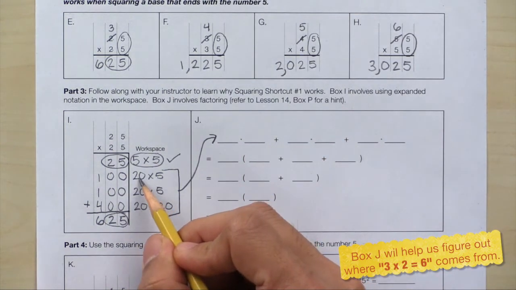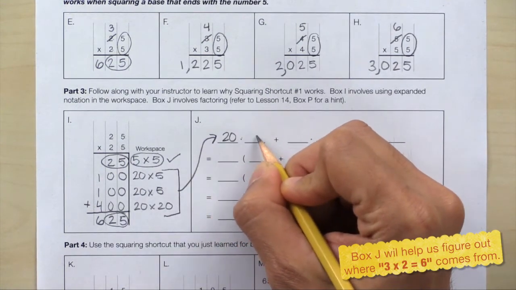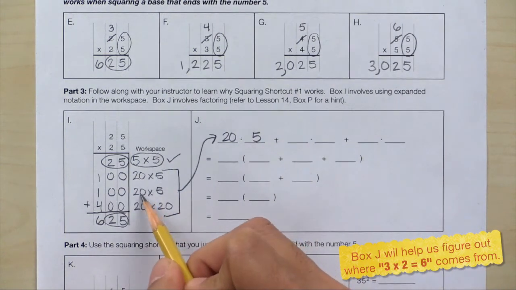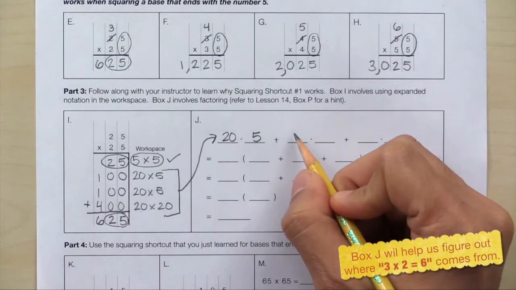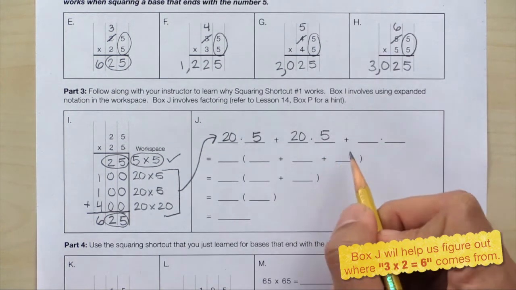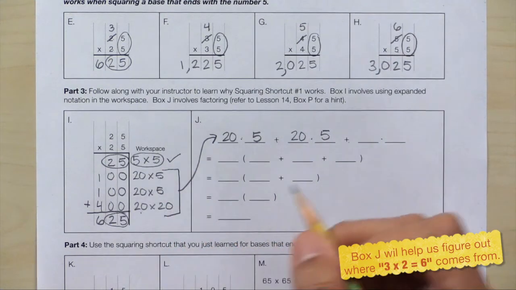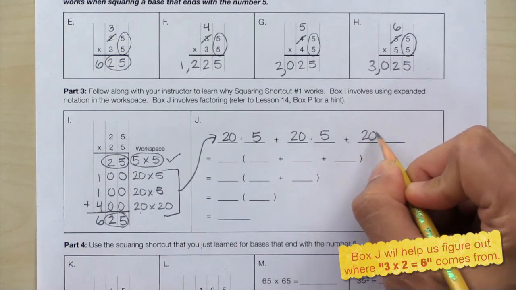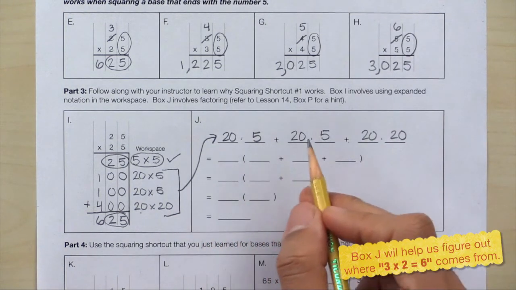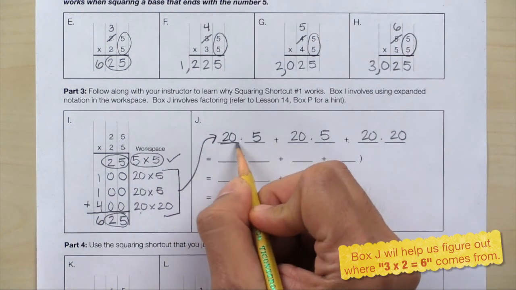Here we have 20 times 5, so write down 20 times 5, plus 20 times 5, write down 20 times 5, plus 20 times 20. Here's 20 times 20. And notice that in each of these 3 terms, they all have a factor of 20.